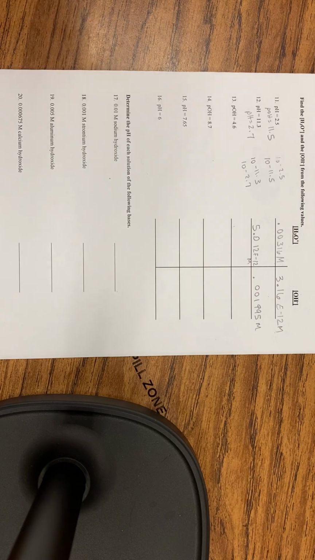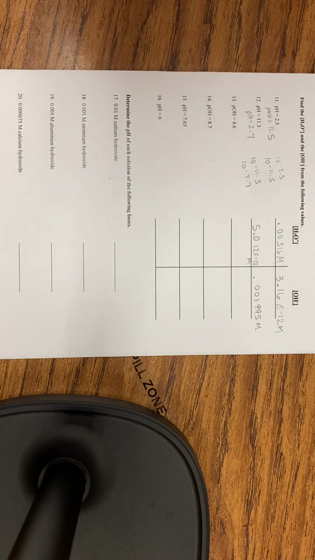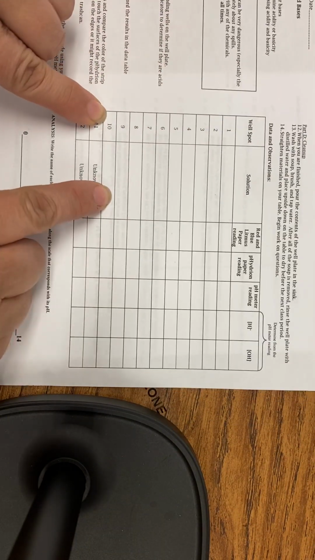So as one person goes and gets the solutions out of the refrigerator, I need somebody else to go along and take all the saran wrap off, while a third person goes along and puts a dropper into each one of the solutions. And guys, when y'all are done, leave the solutions inside of these beakers. My next period needs to use these. So you need to clean out your little well plate that y'all are using, but leave the solutions in the beakers.